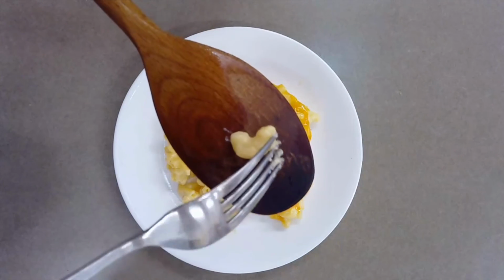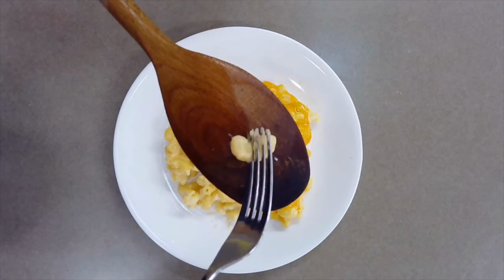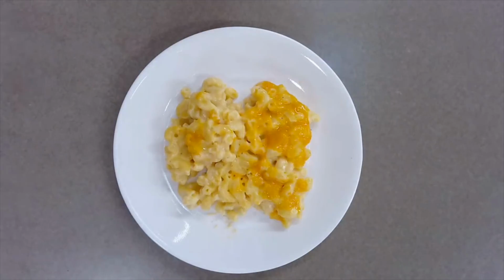You can see I'm going to bring it up a little closer. Here's that noodle again. It's got a little bit of give to it. And again, it's tender yet chewy, that perfect al dente texture.